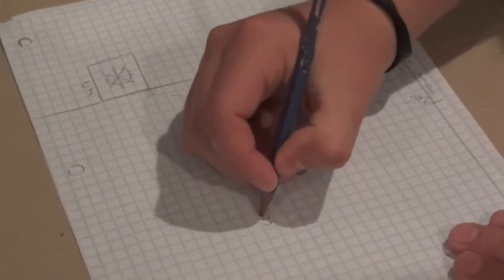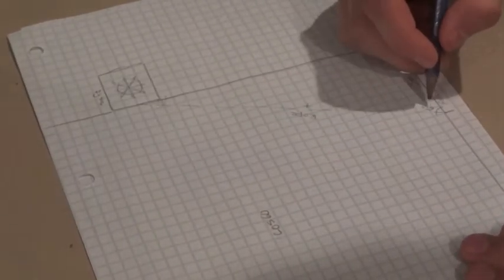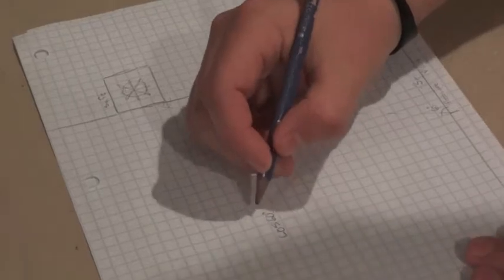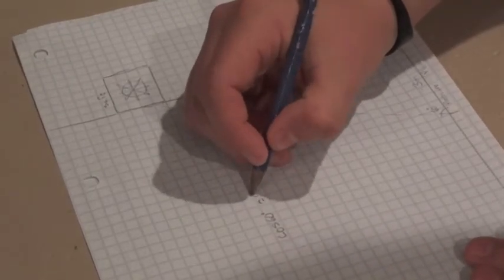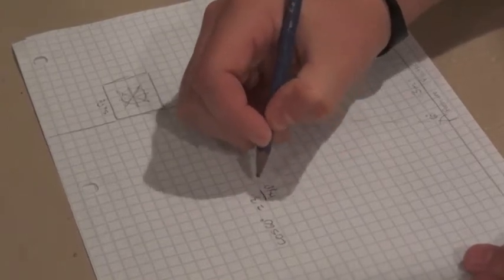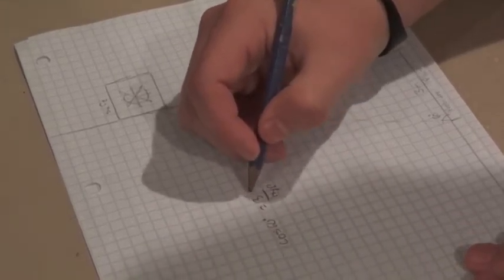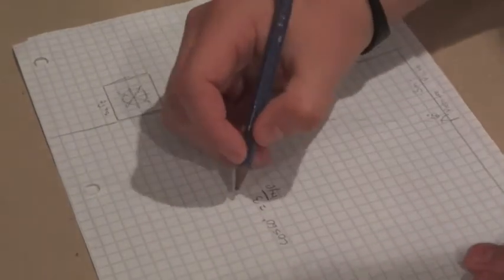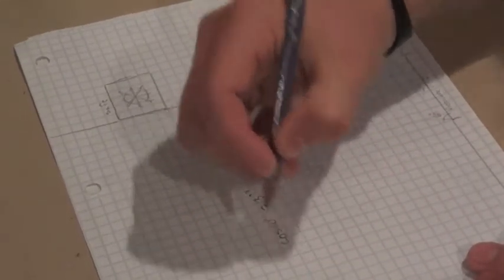So, cos 60, because we know that the angle is 60 degrees, equals 3 over the hypotenuse. To find what we're looking for, we have to multiply each side by x.